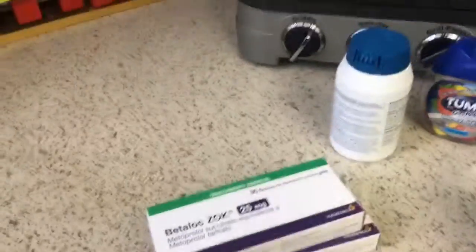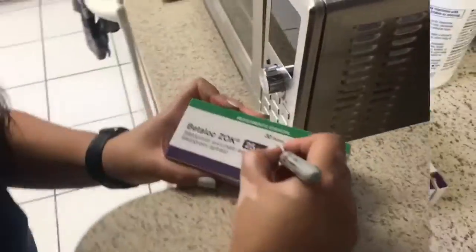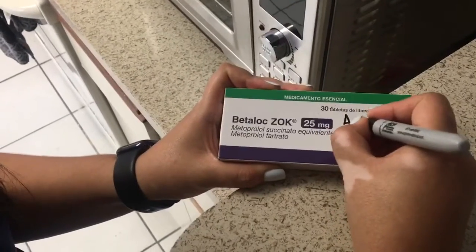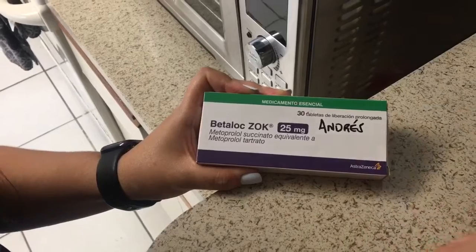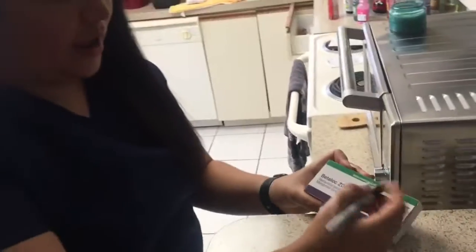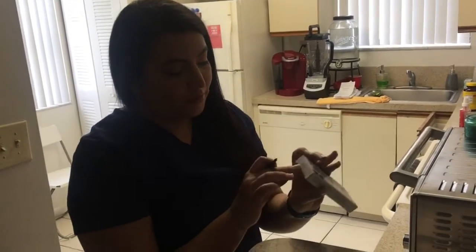So I will do that right here. And when I write the medication, I can also write the expiration date. The expiration date in this case is November 2021.